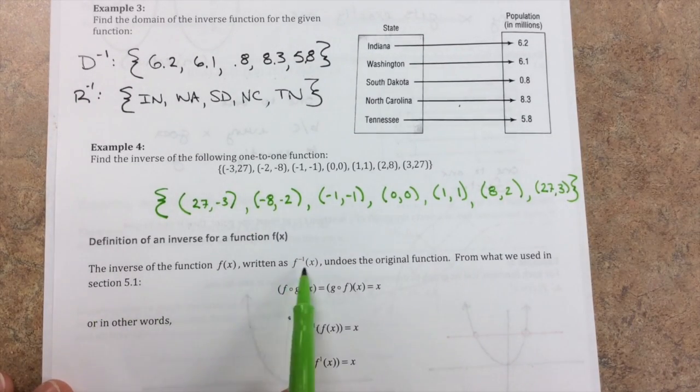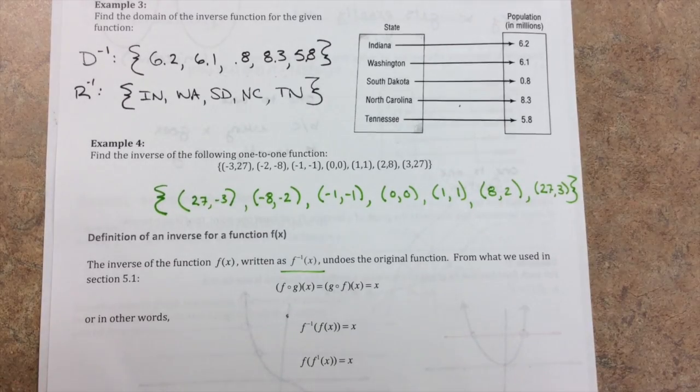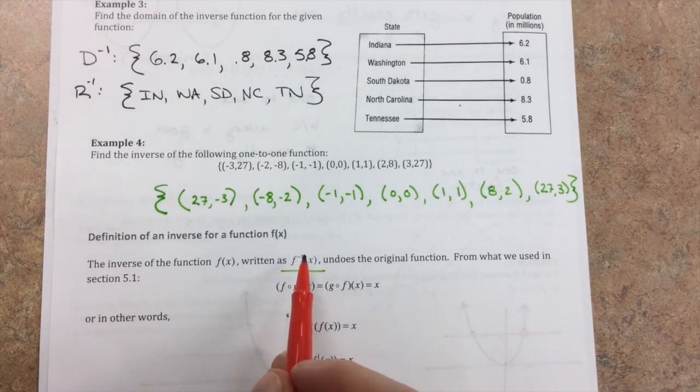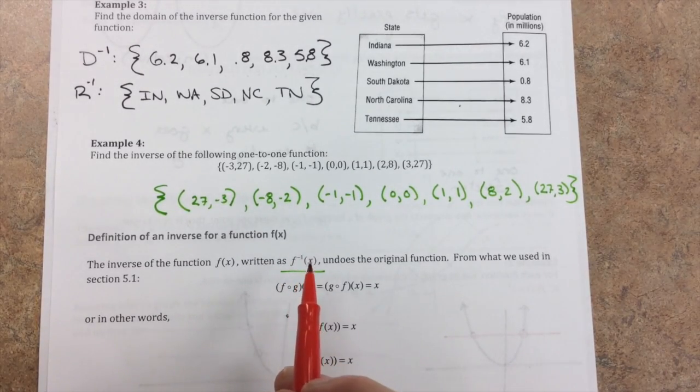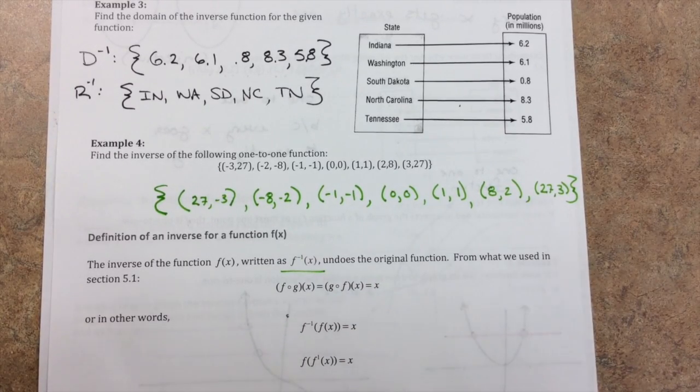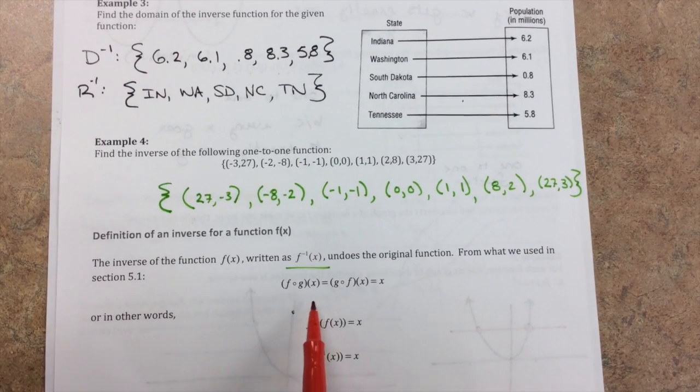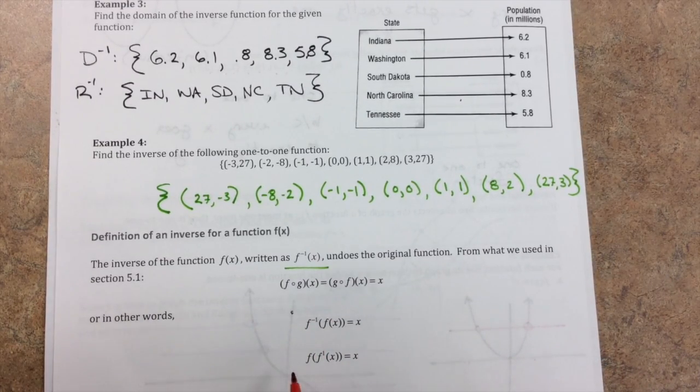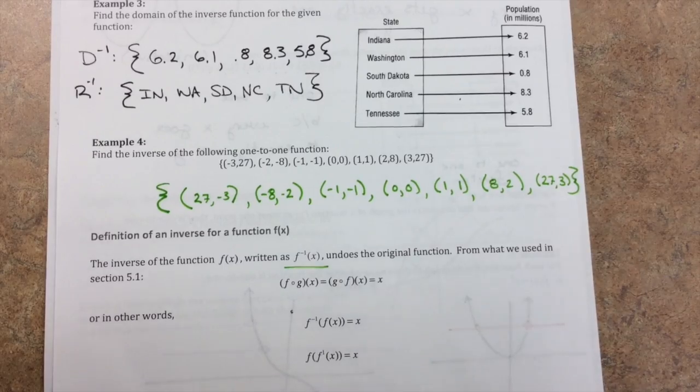the inverse function, as I just described, so this is formalizing it, is written as f inverse, not f to the negative first. And this undoes the original function. So we kind of already did this in 5.1, we just weren't saying it. If I plug in the function to its inverse function, they undo each other and we're left with x. Likewise, if I plug the inverse function into our original, I'll get x back out. This is the composition of two functions.